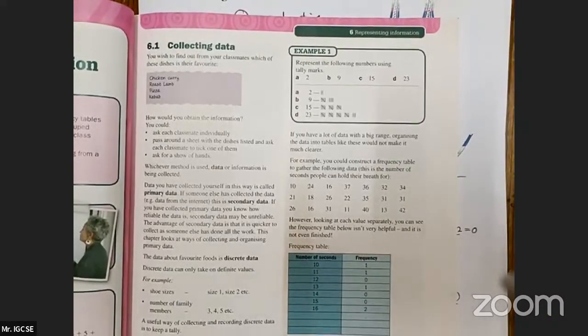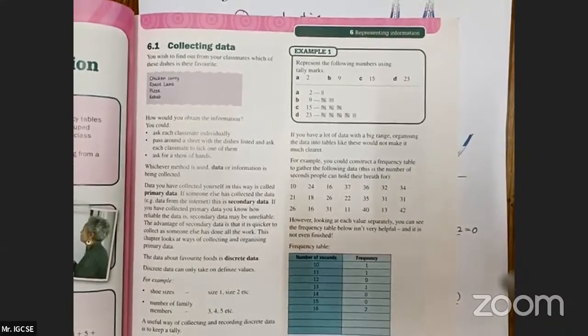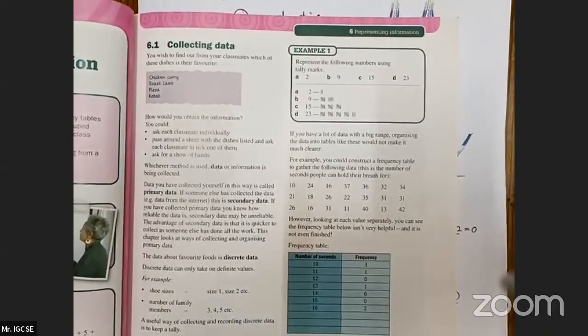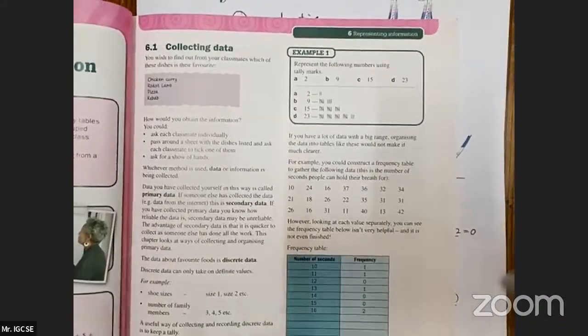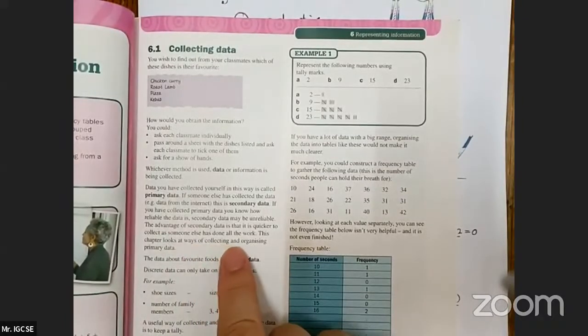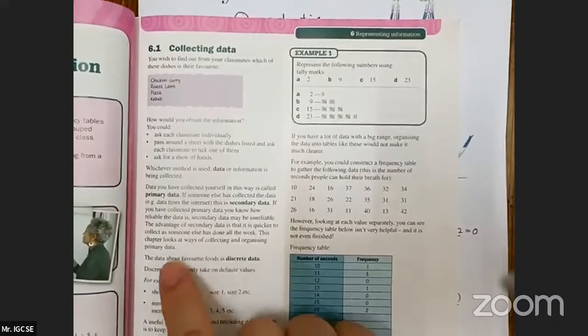So as compared to the primary data, with secondary data you don't know how they conducted the research, right? With the primary data, you will know everything, because it is done by you yourself. However, secondary data is a quicker way, collected by someone else who has done all the work. And this chapter covers ways of collecting and organizing the data.